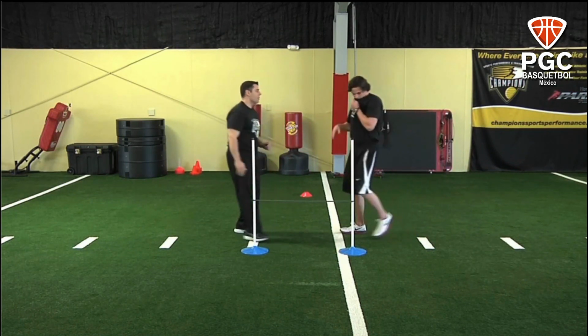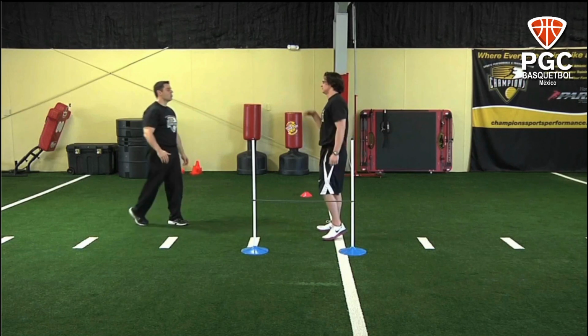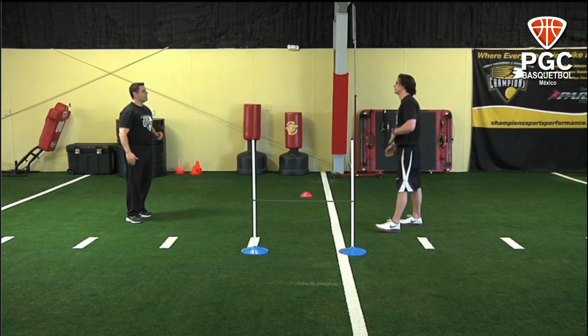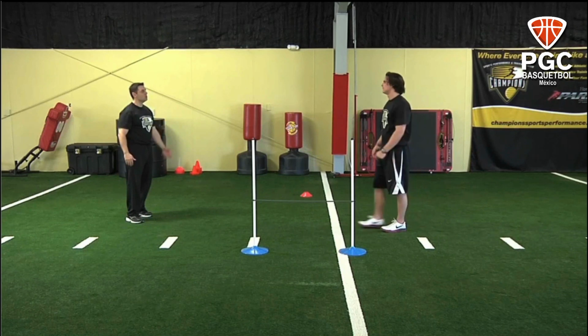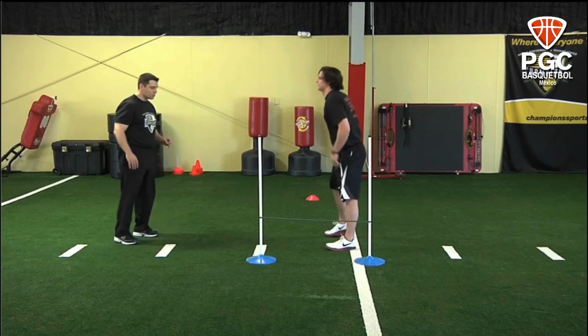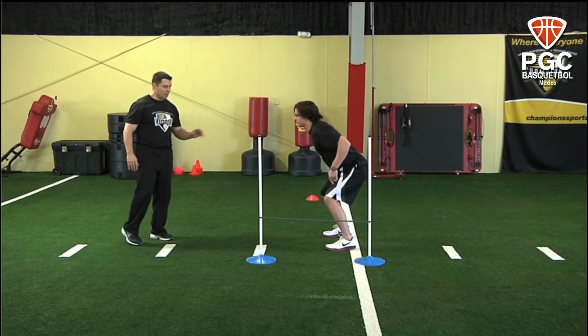Gotcha. Now, this one's tough for a number of reasons. It's not only working neuromuscular power, and it's not only working agility, it's hitting your cardiorespiratory conditioning, some endurance involved, and also getting you to think while you're fatigued. Okay, get in position. Okay, just a second.